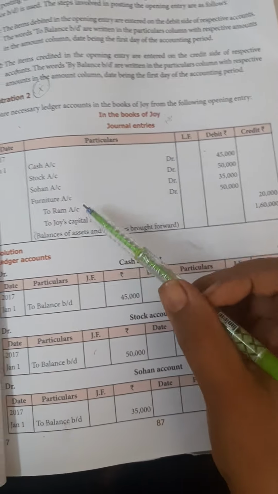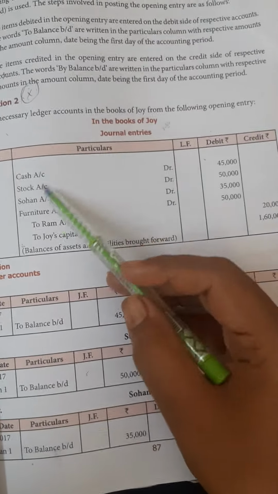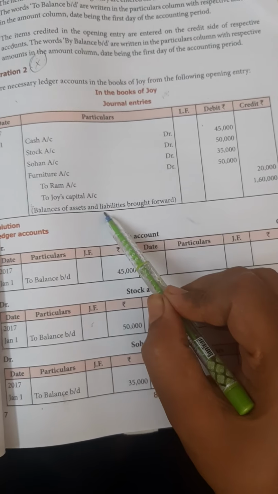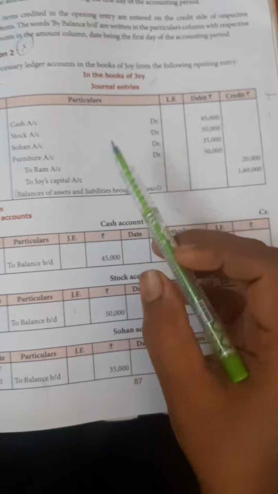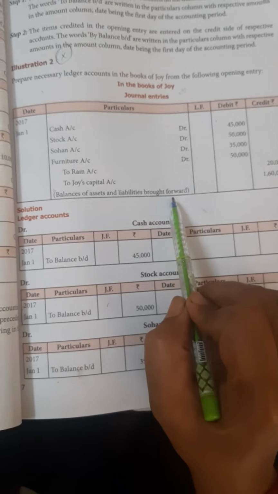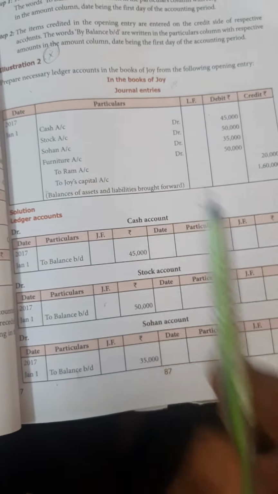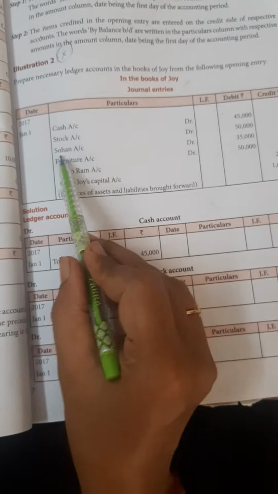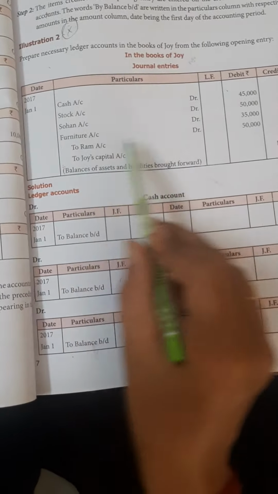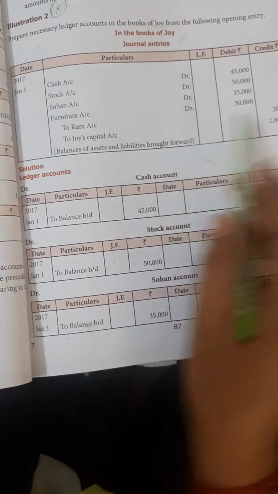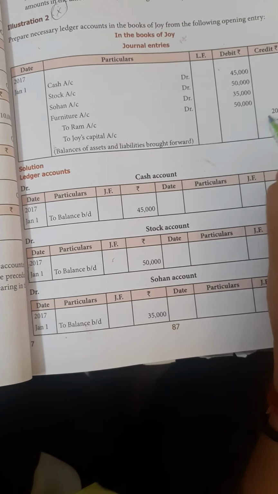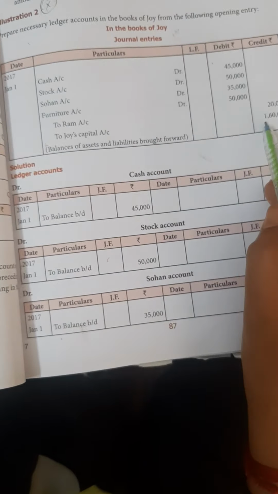When Ram brings in all the stock and capital, we would have written a combined opening journal entry. In such a case, how do you post it? You would have written one single journal entry: cash account debit, stock account debit, furniture account debit, to Ram account, the capital, the creditor, and Joy's capital.